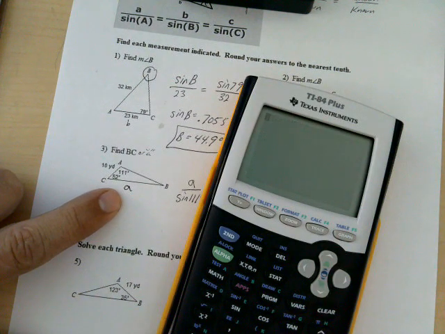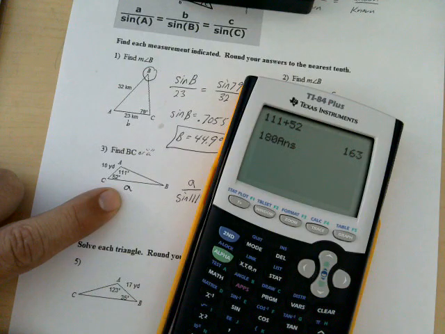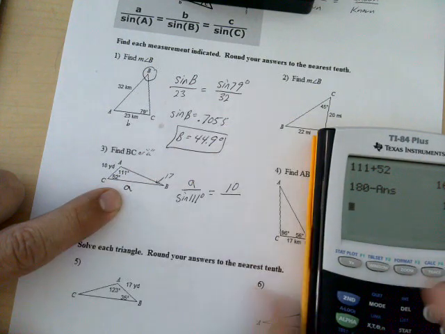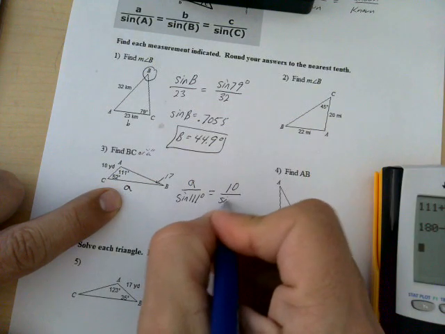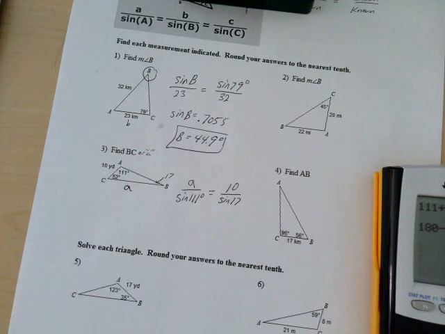Now, angle B, I didn't directly tell you, but I must know it. I'm going to quickly add the two angles that were given, and then subtract that from 180. We know all three angles of any triangle add to 180. I forgot to hit minus my answer. We know that has to be 17. So we must have the sine of 17 in the bottom. Okay, so it is set up.